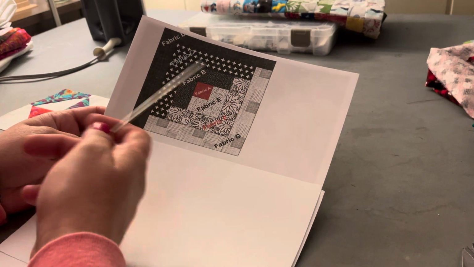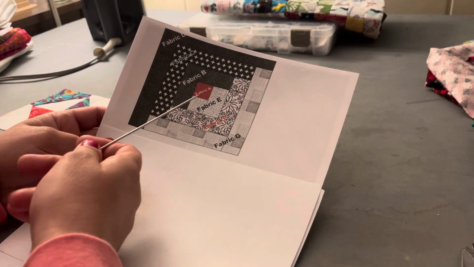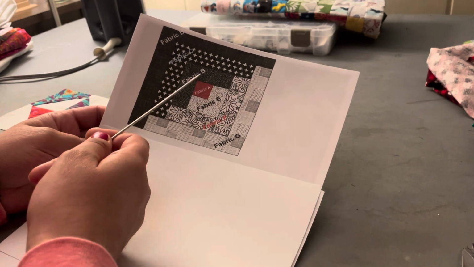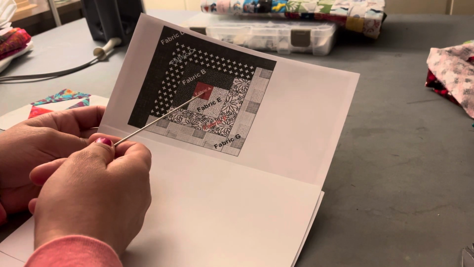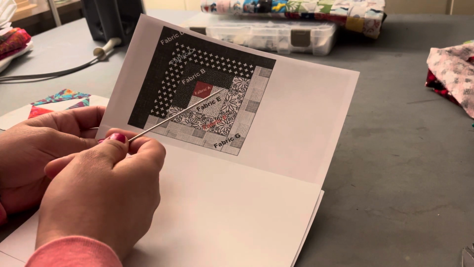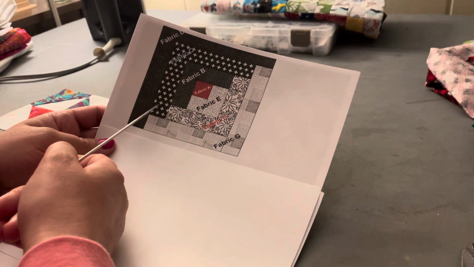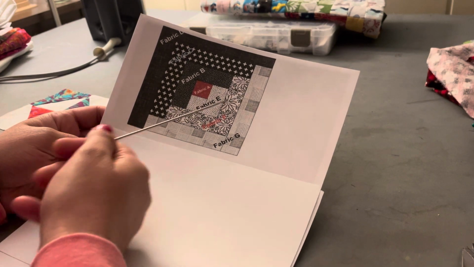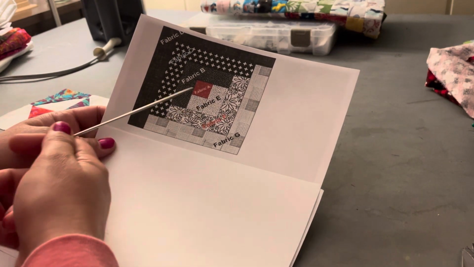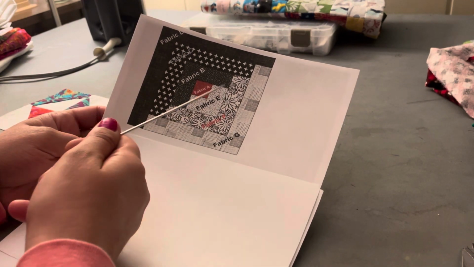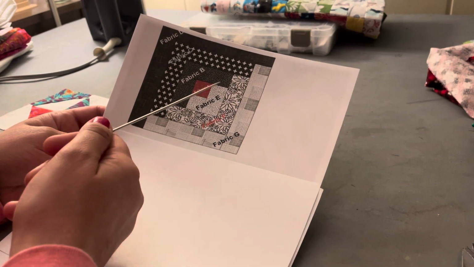It's a really poignant little block. Traditionally it has a red square in the middle, and that red square represents the hearth of the home, and the dark side represents the hard times in your life, and the lighter side represents the good parts of your life and in your home. I like the idea of it.